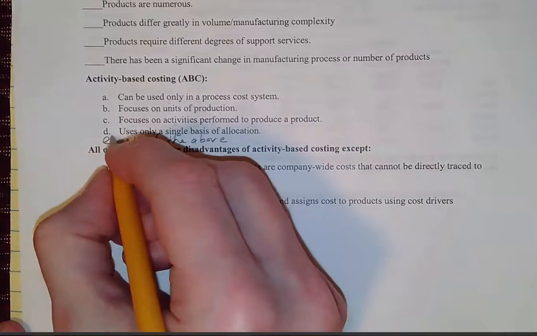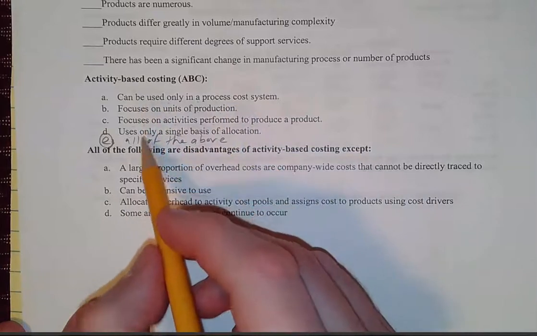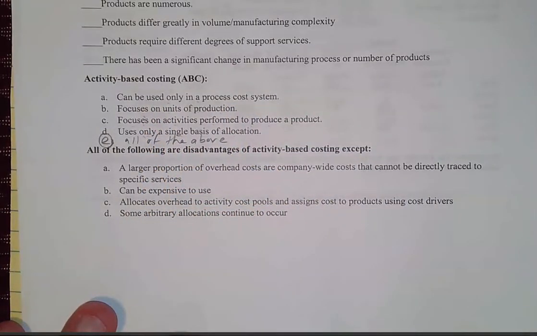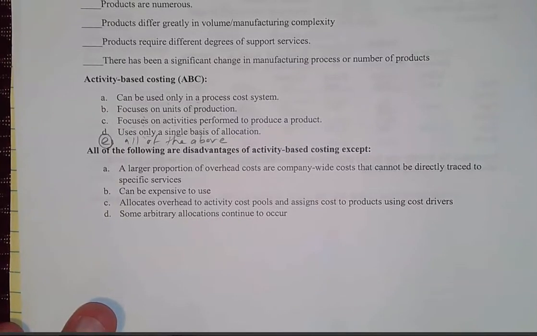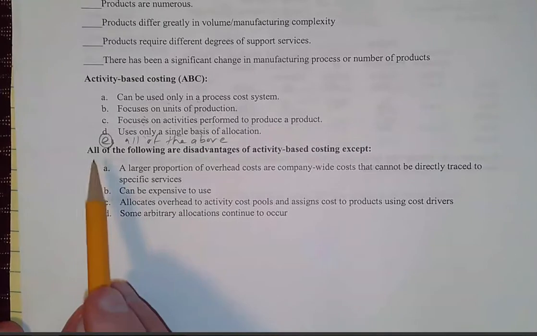And then guess what we're going to do? We're going to circle it, because every single one of these is true of activity-based costing. So all of the above is not there. I'm not sure if it got edited out somehow, but it should be there because all four of those are in fact true.